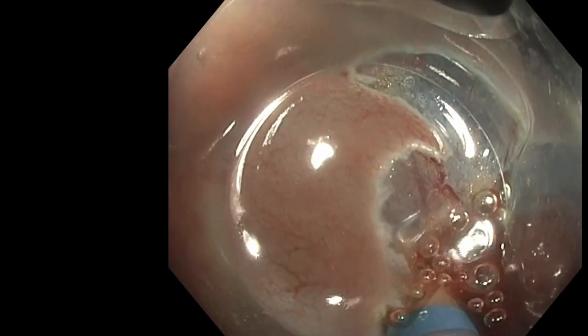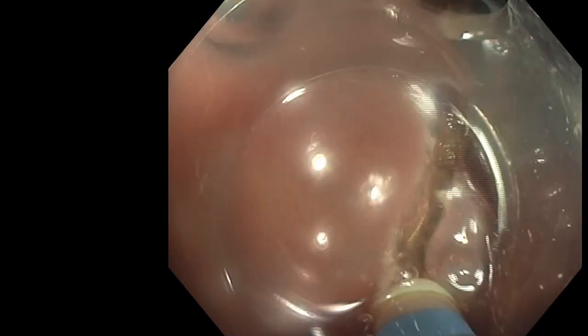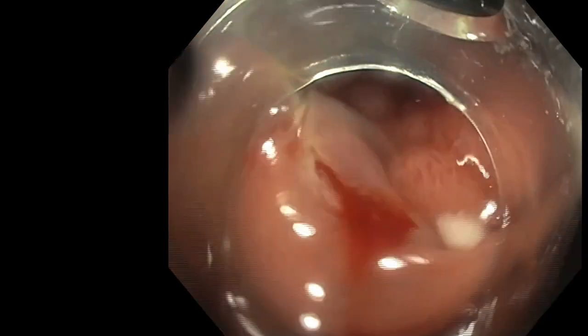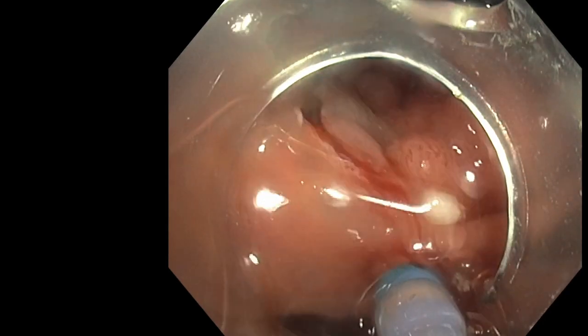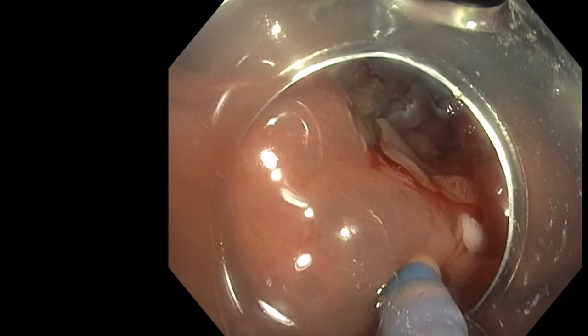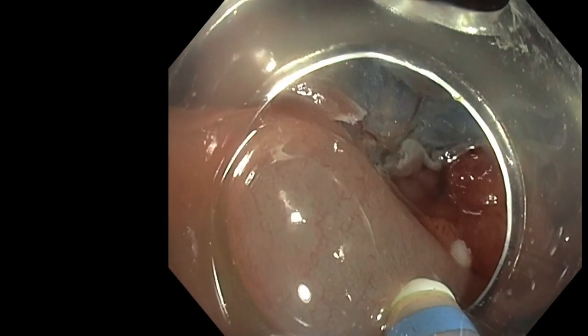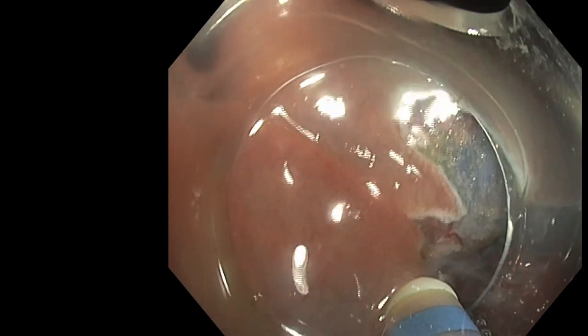So it's very important to prepare the end of the resection by doing this circumferential incision and trying also to do a circumferential dissection in order to have a strong traction at the middle of the diverticula for the end of the resection.